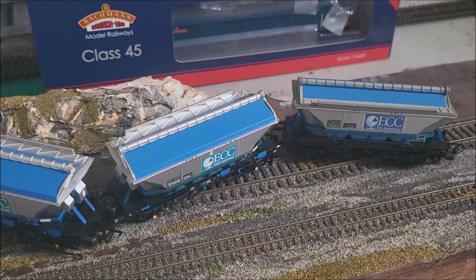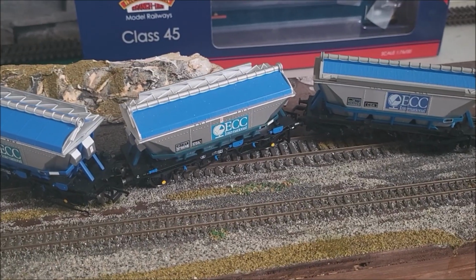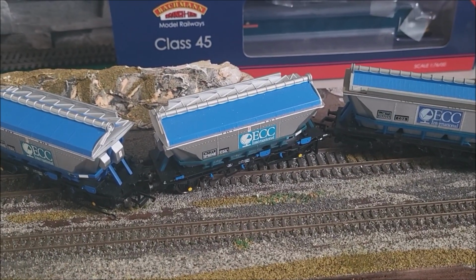Doesn't matter what gauge your model railway is in, sooner or later you will come across derailments. What causes them? How can we avoid them?